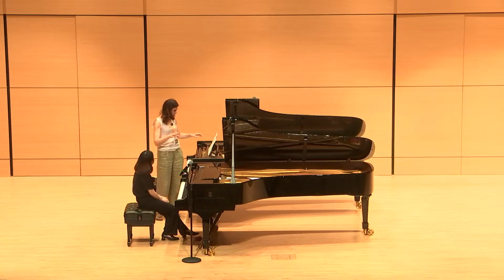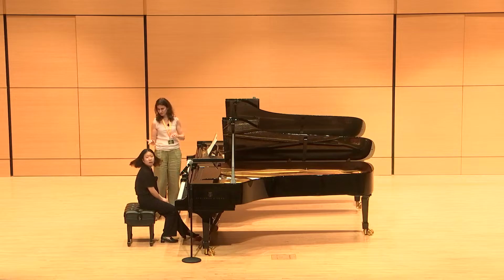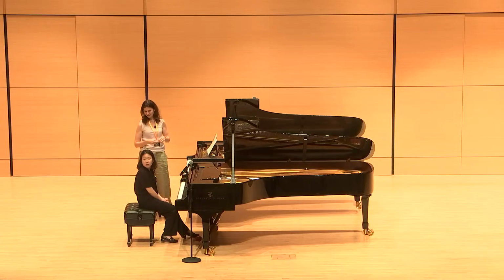I don't know if you were paying attention to the part where I said to Bella that she's hiding behind the left hand a little bit. Bella, do you know what that means? I was just listening more to my left hand to keep track of the pulse, and so it overshadowed the melody in the right hand. But even when you performed, the balance was skewed a little bit.